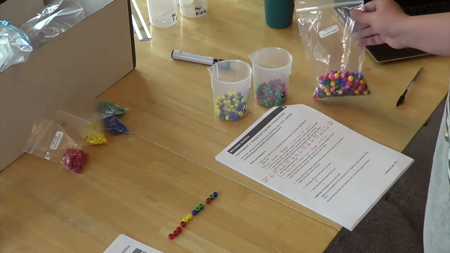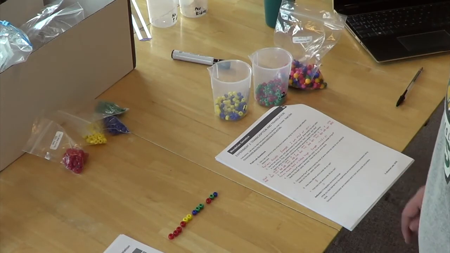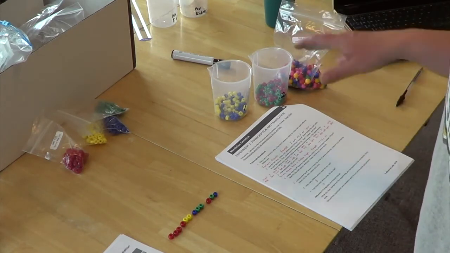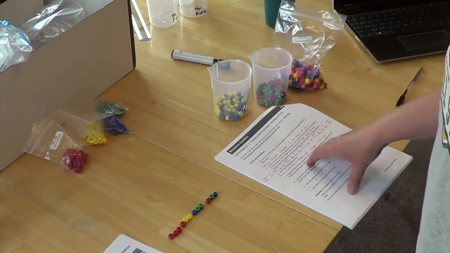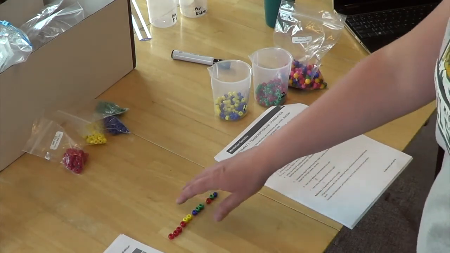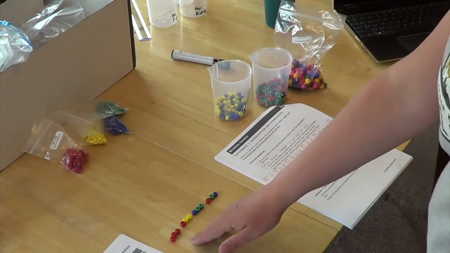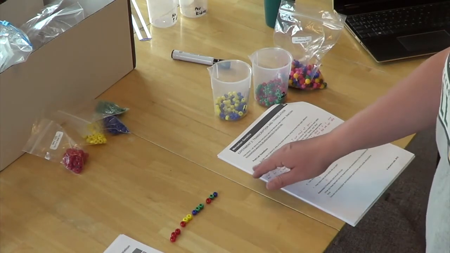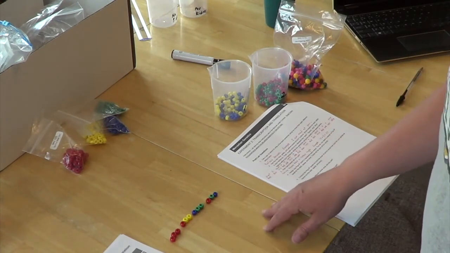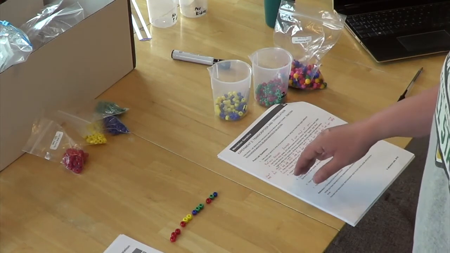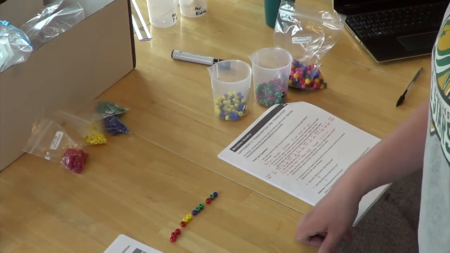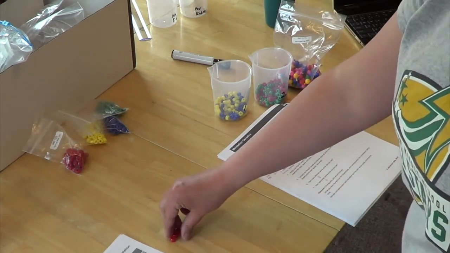Same thing as in the coding experiment, you're going to come up with a 3-bead code for each of your letters, and then start putting them out, just like you did with the mouse likes most cheese in the last lab. So I'm going to start with my start.